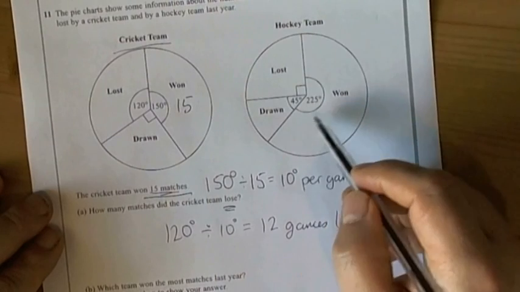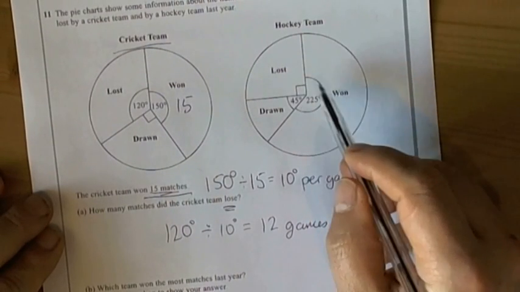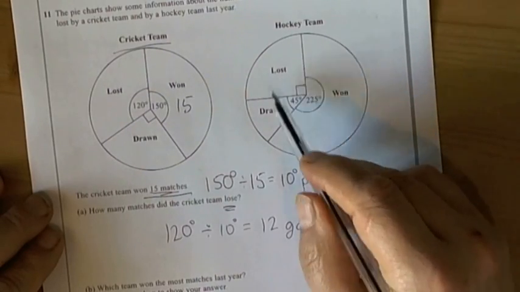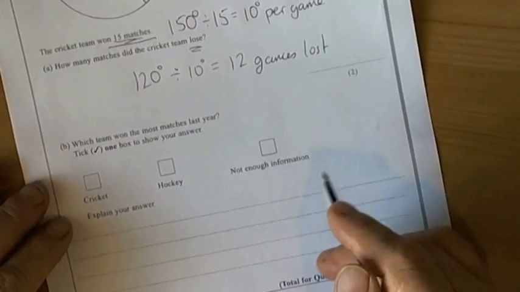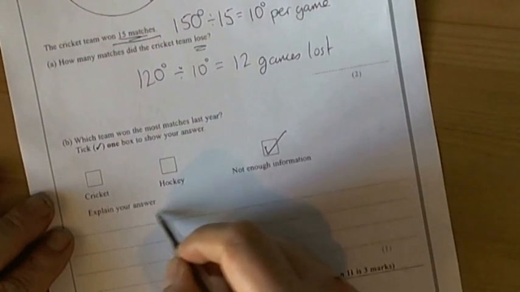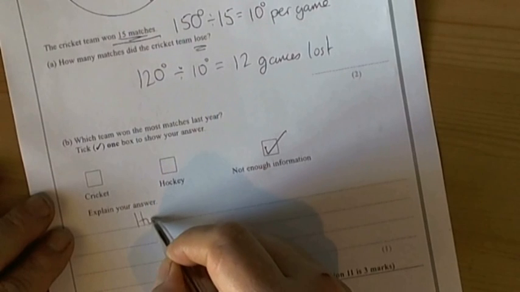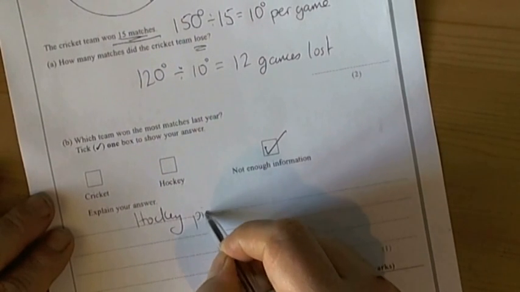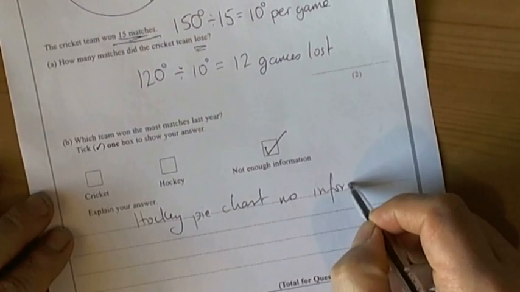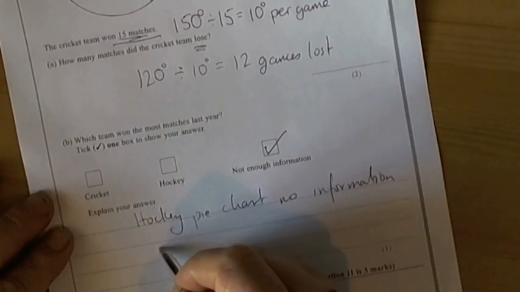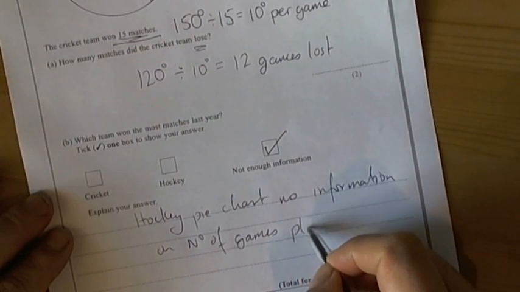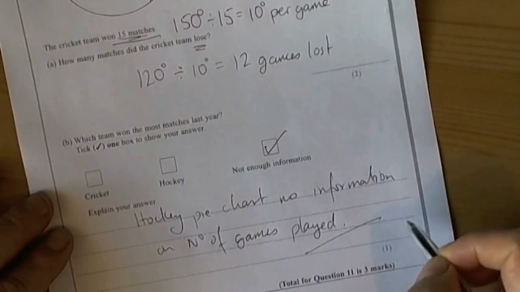But it doesn't tell us how many games at all. There's no information on the hockey team pie chart about the number of games, just the proportions of how many won, lost and drawn. So the answer for this particular question has got to be there's not enough information. And the reason would be, quite simply, to say: hockey pie chart, no information on number of games played, and that would be enough for the mark.